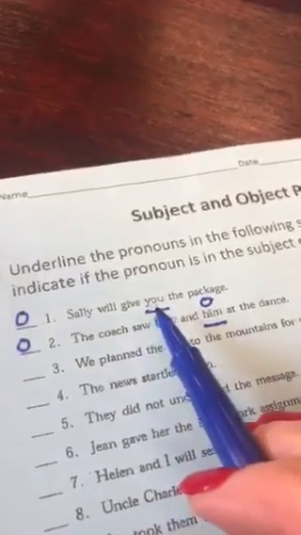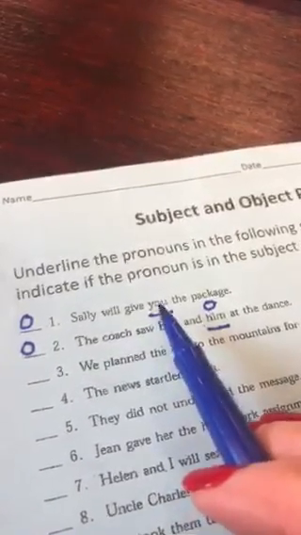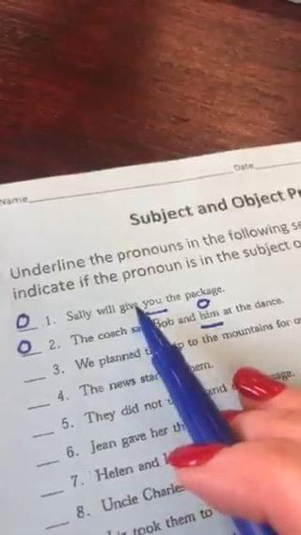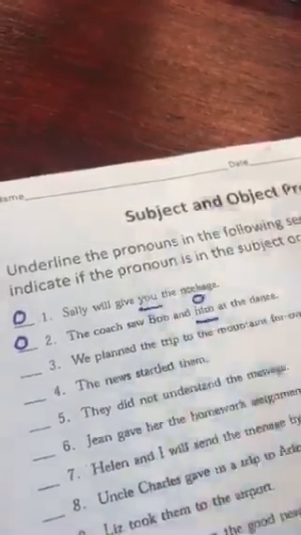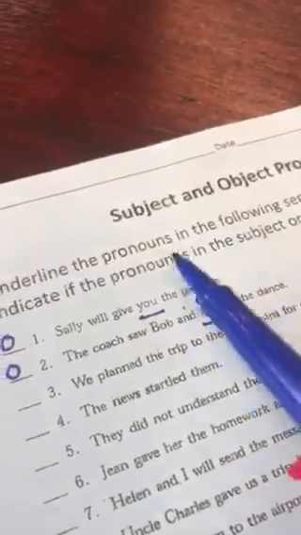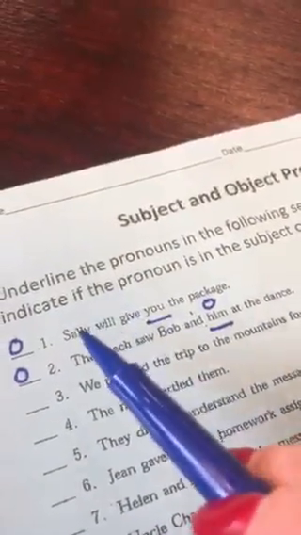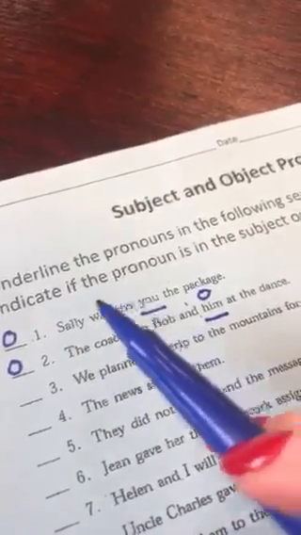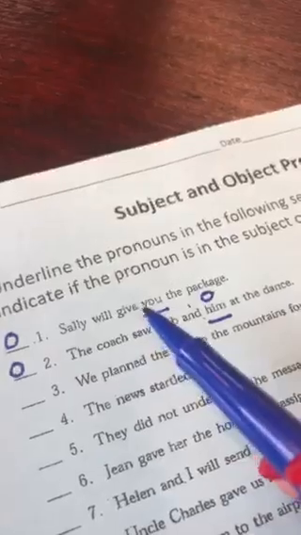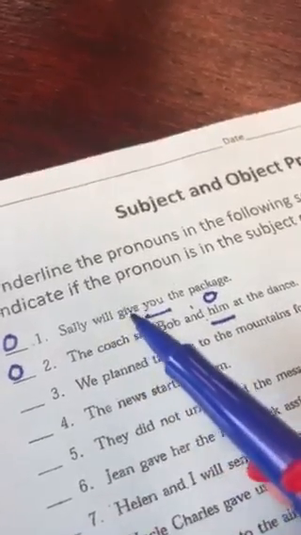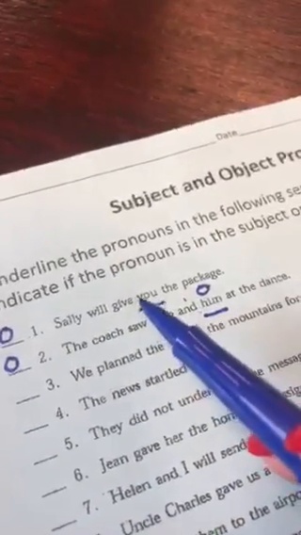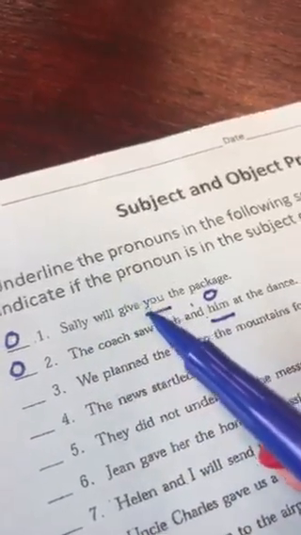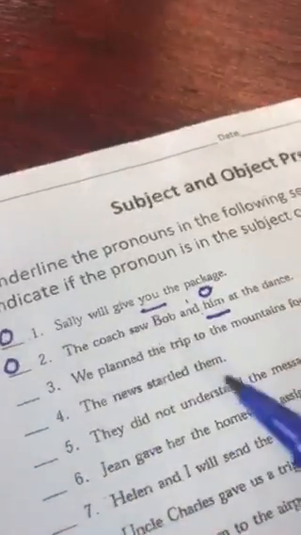Those are the only two pronouns that can be either subject or object. In this case, you is being used as an object pronoun because Sally is our subject. Sally is giving the package to you. So you is receiving the action of being given the package. So in this case, Sally is our subject and you is our object. Now, if the sentence was reversed and you said that you will give the package to Sally, in that case, you would be the subject pronoun. But since it is receiving, in this particular sentence, it is an object pronoun.